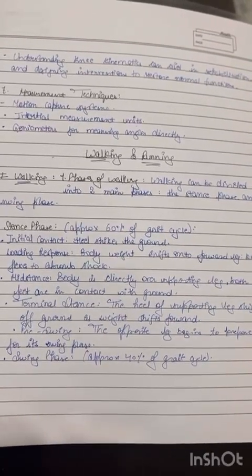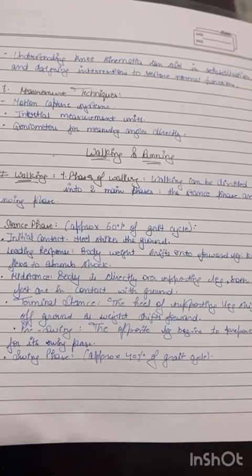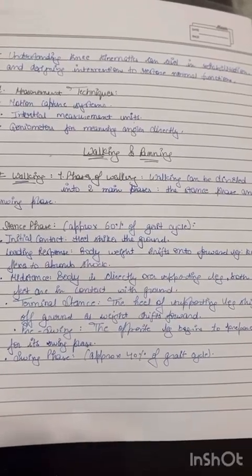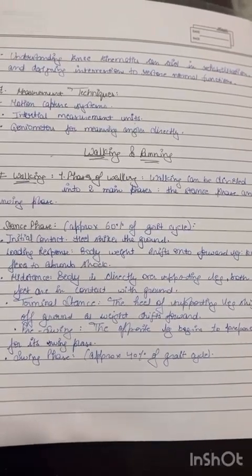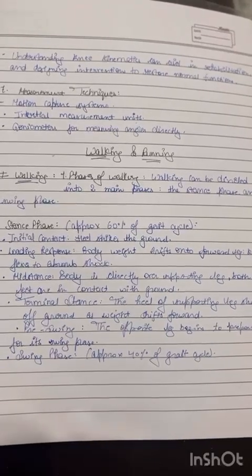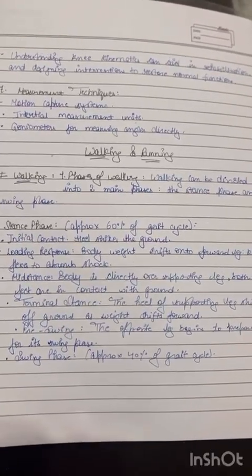Key differences between walking and running. Speed and stride length: running generally involves faster speeds and longer strides compared to walking. Ground contact time: running has shorter ground contact times, especially during the propulsion phase. Energy expenditure: running requires more energy due to higher intensity and muscle engagement.